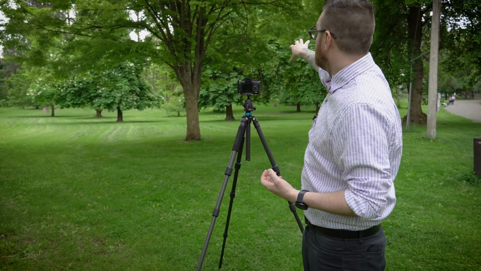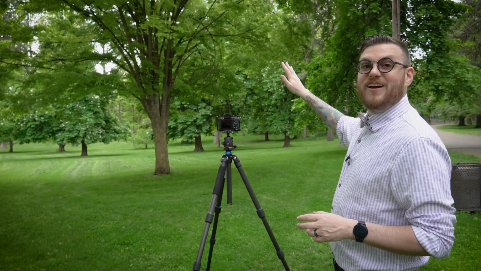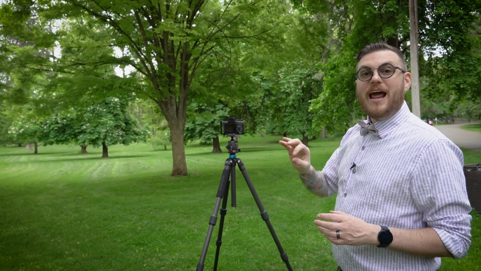So elements like this tree that are closer towards the camera are going to be a little bit sharper, more identifiable. And elements way, way off in the back are going to be very, very soft, and we're going to get some beautiful bokeh with that. I'm going to be shooting this at f4 so that I get a very nice subtle blur. You're going to have to experiment.